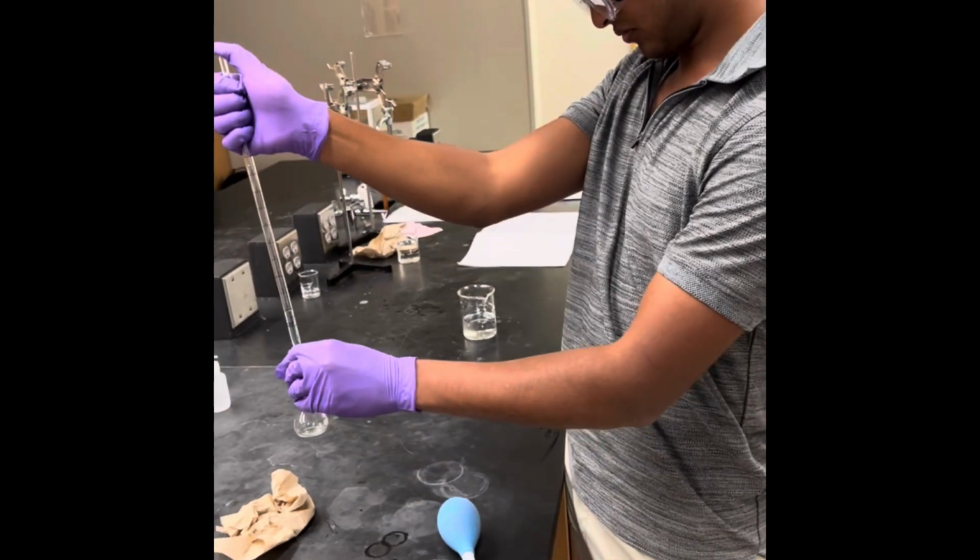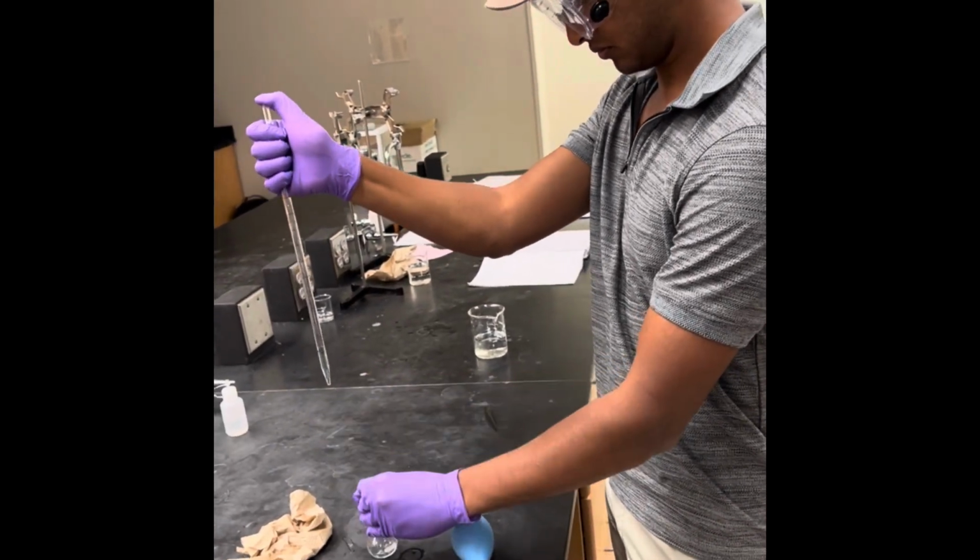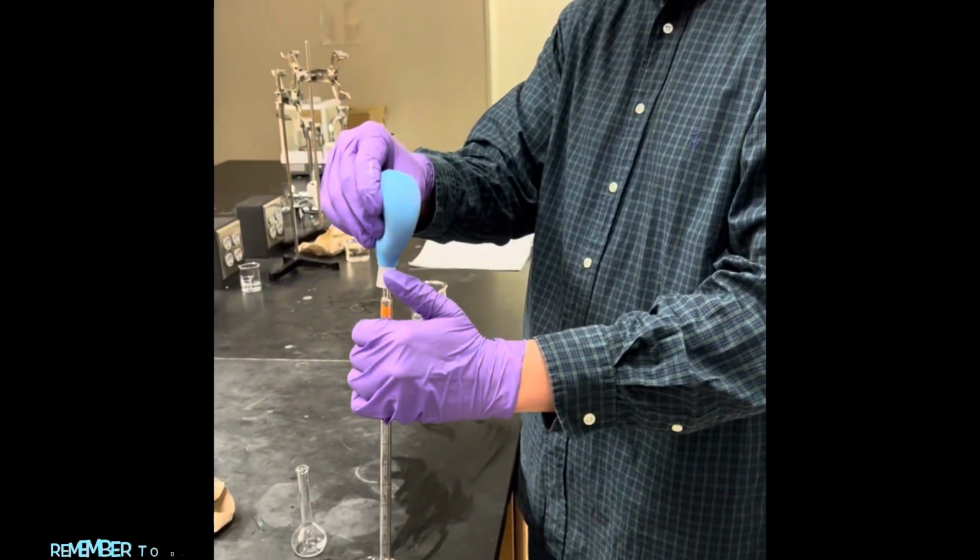The meniscus of the solution in the pipette is read by all group members before the solution is transferred.